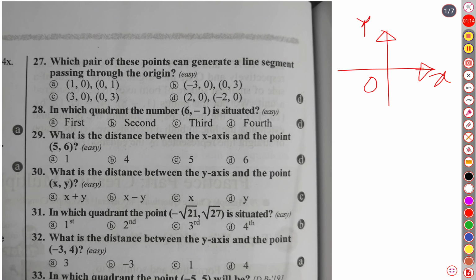Okay, so if we draw the line for the corresponding coordinates of A, it is (1, 0) and (0, 1). So (1, 0) will be over here. Let us write 1 and 0. And the other point is (0, 1) over here. So these are the coordinates. Now if we join these coordinates, we will get a straight line. So let us join the lines. This is our straight line.